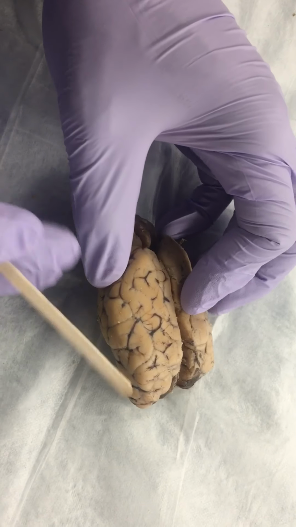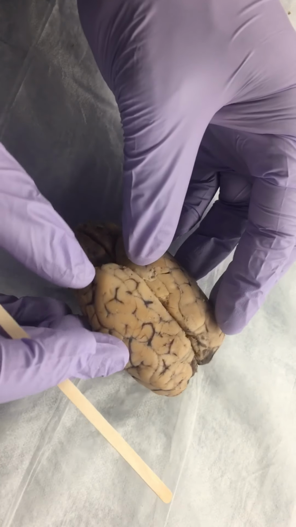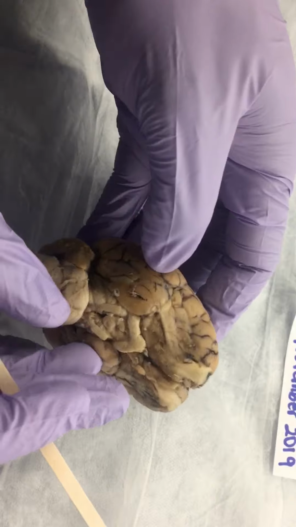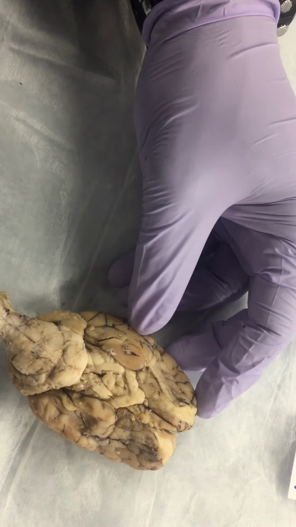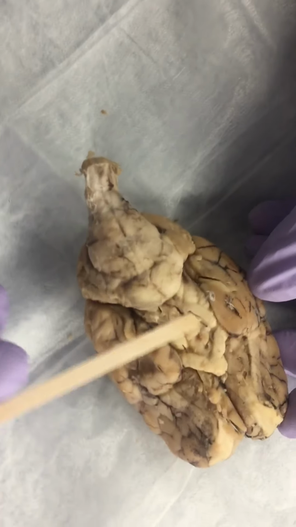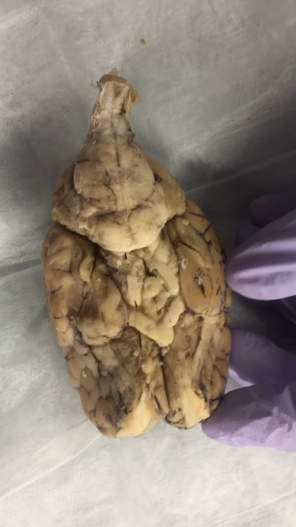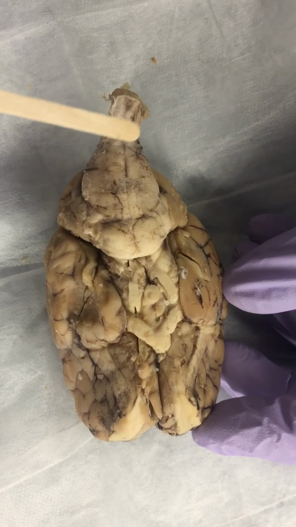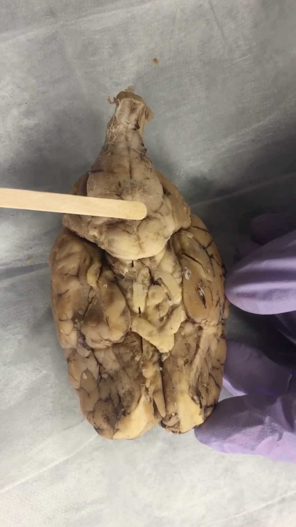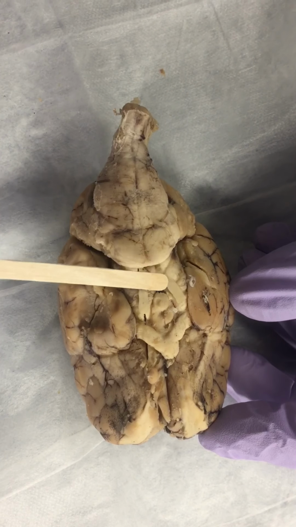And then right here, when you look carefully, when you flip the brain upside down, we're going to have the brain stem right here running up and down, and it's made of three different parts. That's the medulla oblongata, the pons, and the midbrain, leading into the spinal cord.